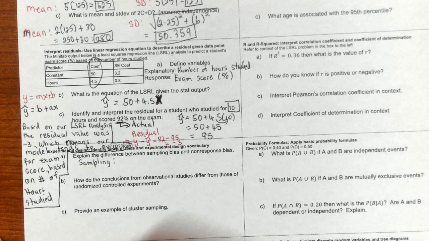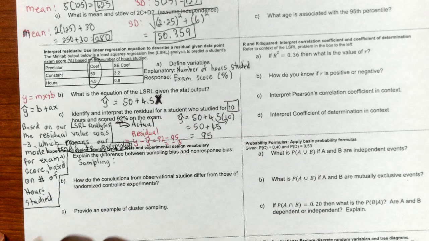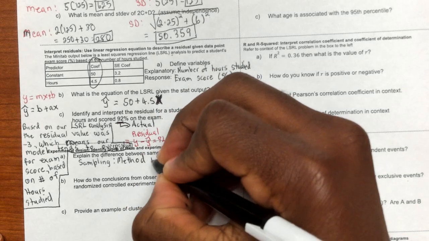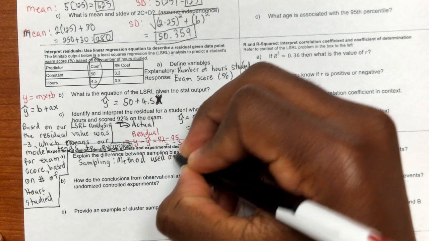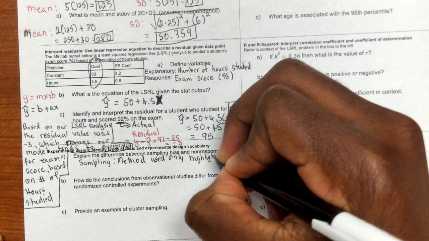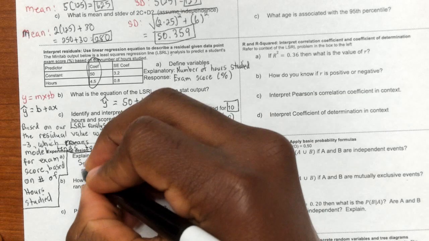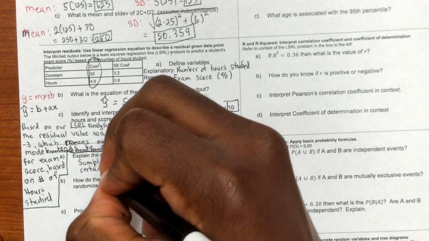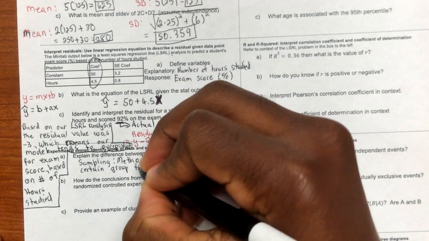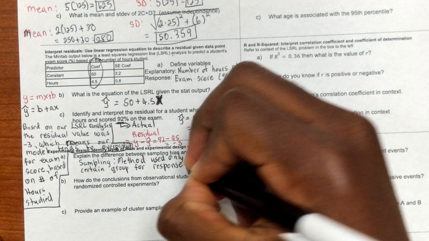So to have a formal definition, we can say that the method used only highlights a certain group for response. So that's what sampling bias would be.